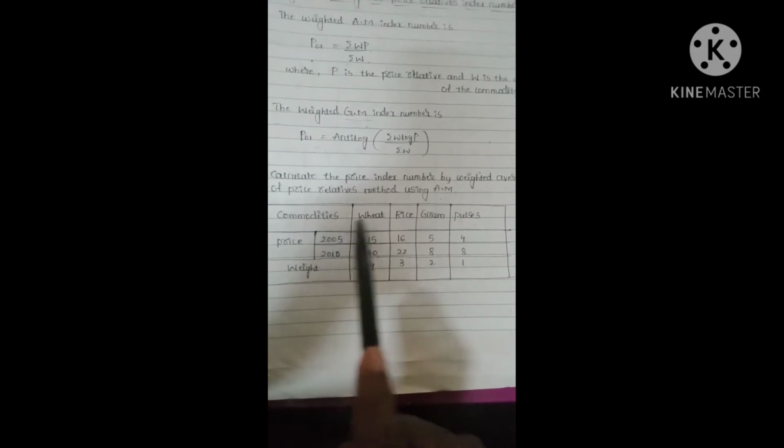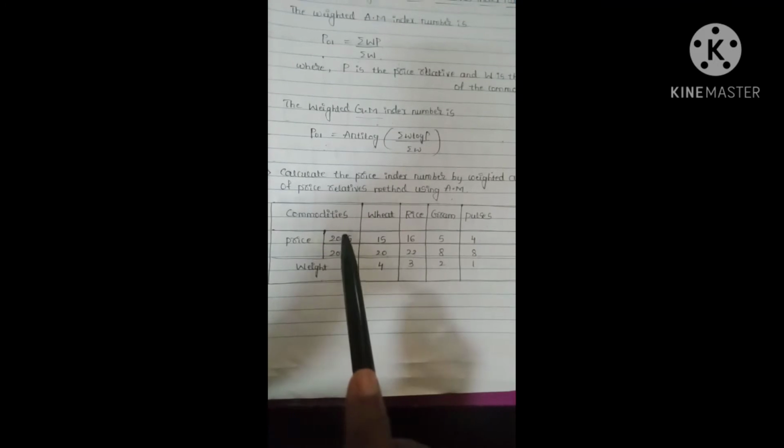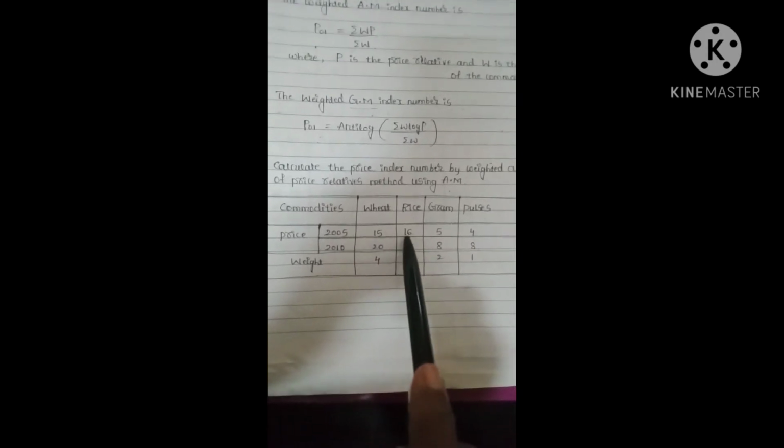What is the table? Commodities. What are the commodities here? Wheat, rice, gram, pulses. Commodities means things or items. Their prices in two years are given. In 2005 the price values are 15, 16, 5, 4, and in 2010 they are 20, 22, 8, 8.